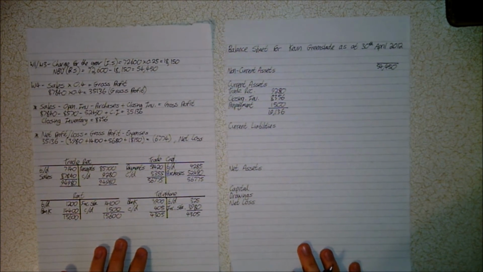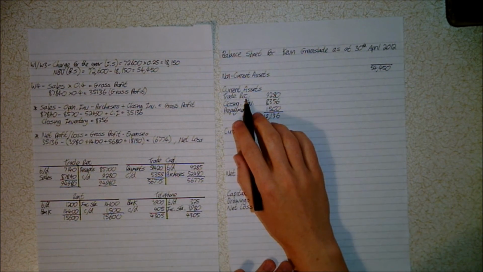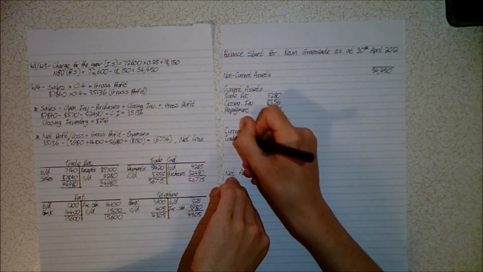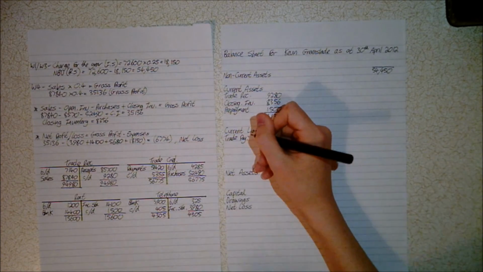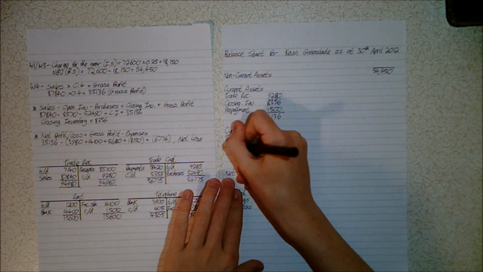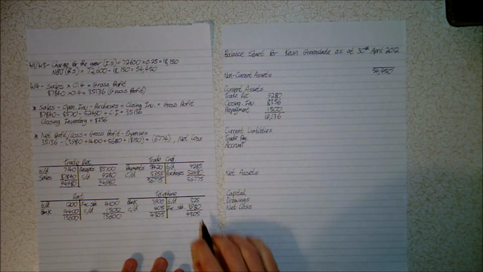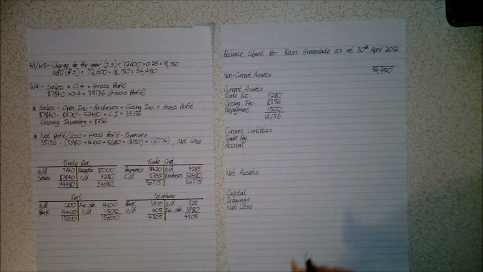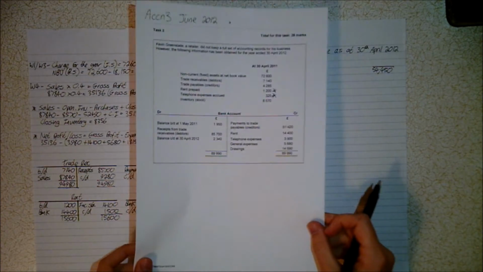So, current liabilities. We had trade receivables in the current assets. We've got trade creditors, trade payables, whatever you want to call them. I think both are fine. We've still got this accrual going on with the telephone, which has increased by £80. And finally, bank. What do you notice about the bank?